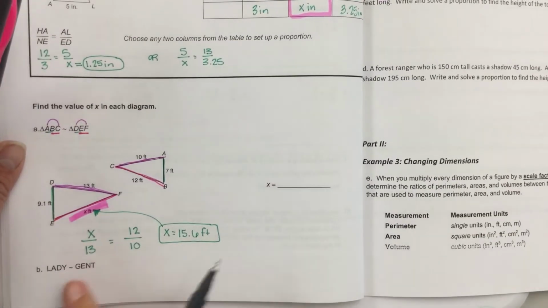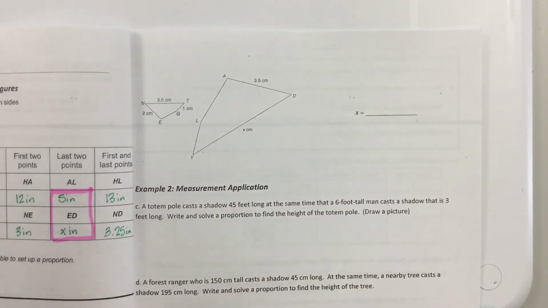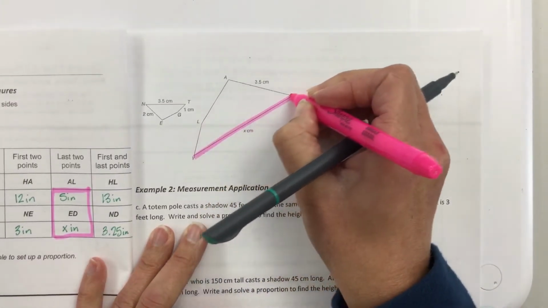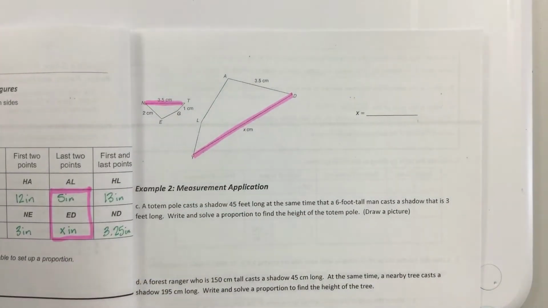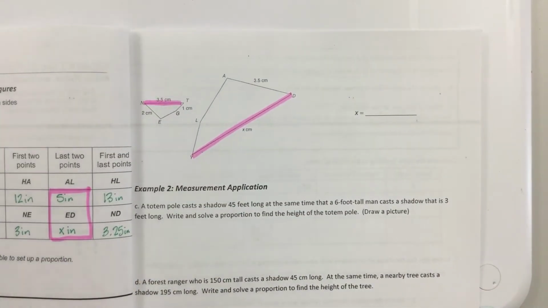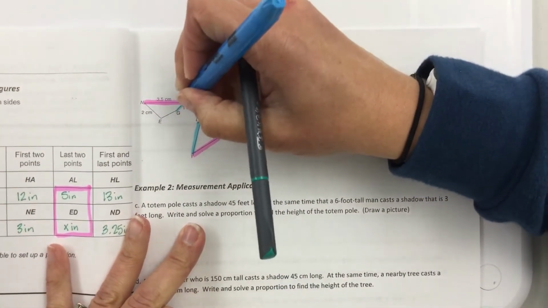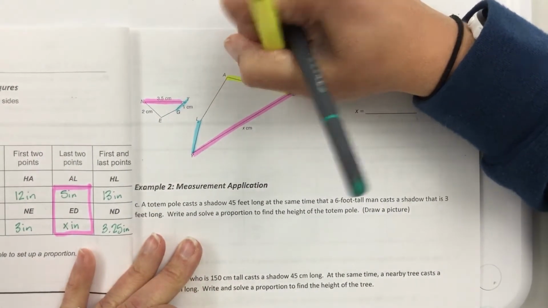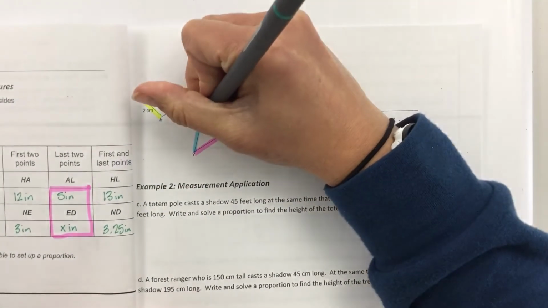Now our next shape, I didn't transfer, but it's lady is similar to gent. This one is probably a little bit easier to see which sides go together without even needing the reference of their names. This long side goes with this long side. Let's see what other colors I have here. This short side goes with that short side. The opposing side goes with this one. I'll just leave that top one blank maybe.